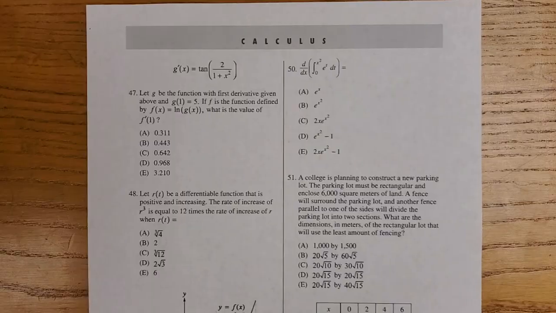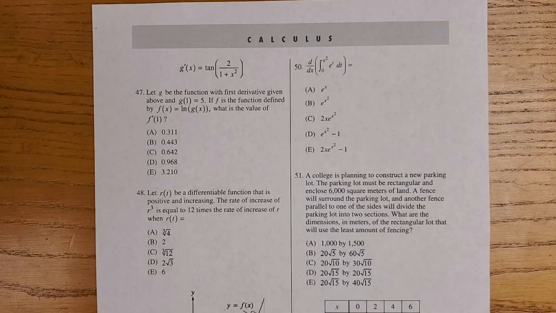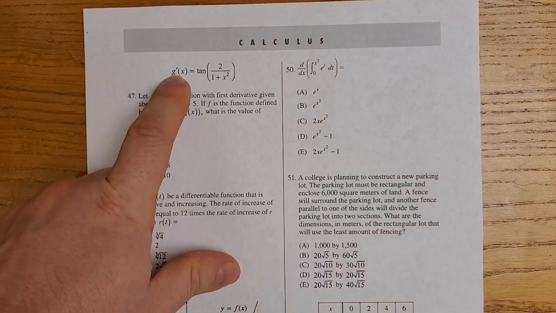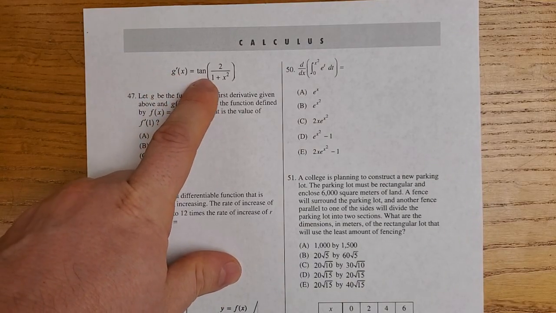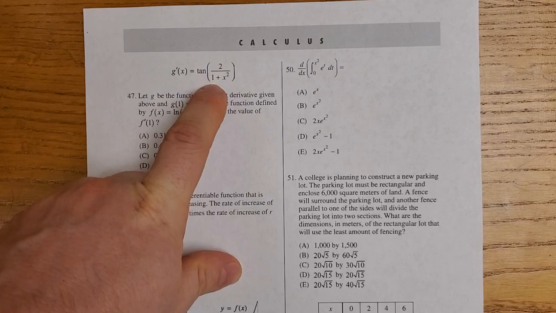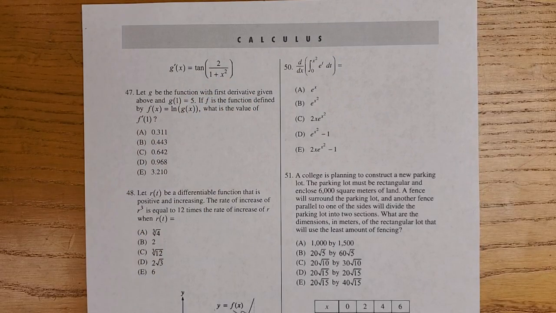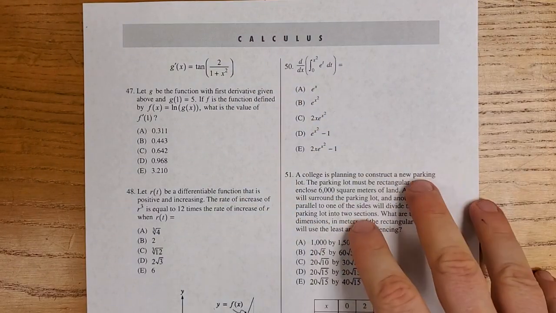All right, moving on. Number 47. So we have some g where the derivative of g is this messy thing, the tangent of 2 over 1 plus x squared. And so g is some function with that first derivative.